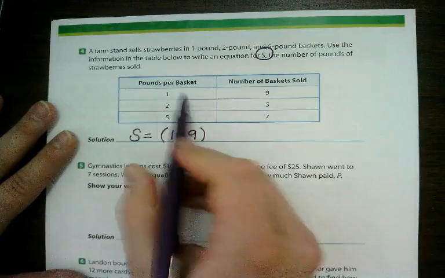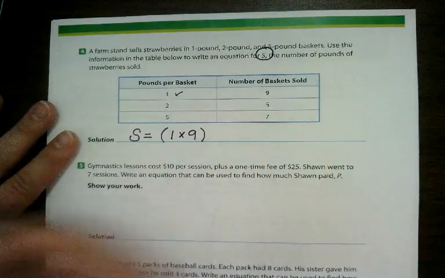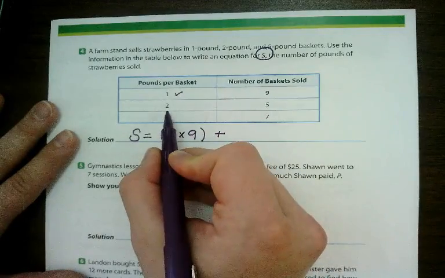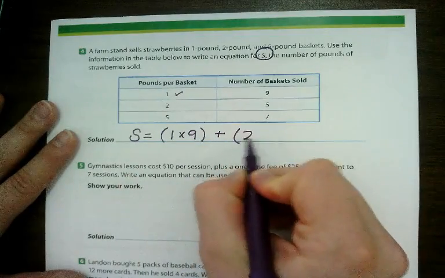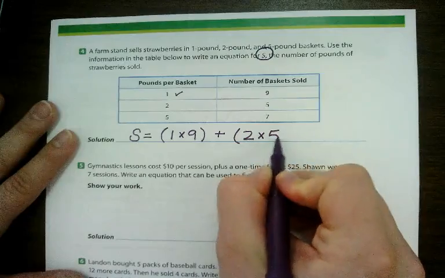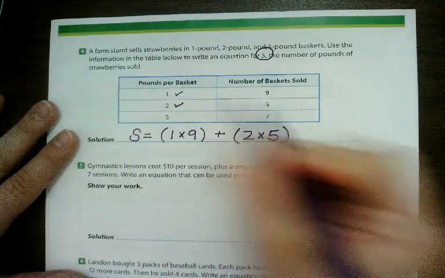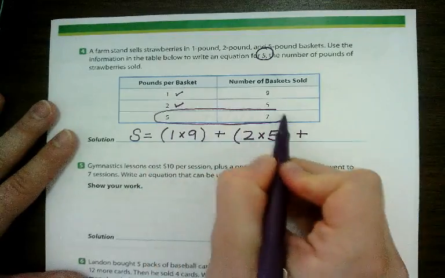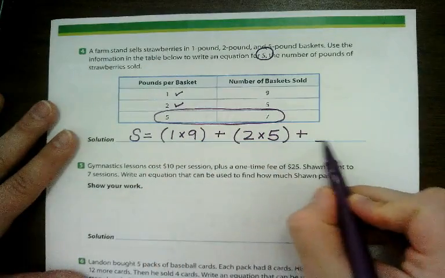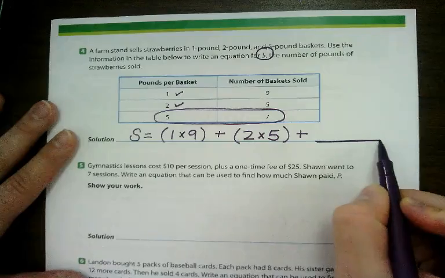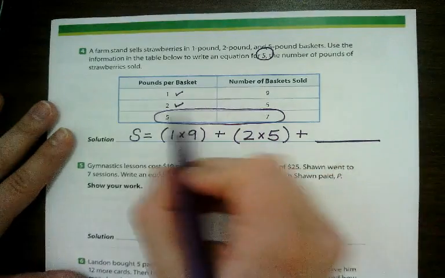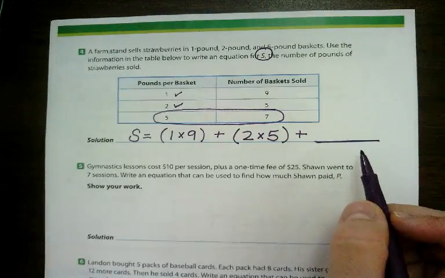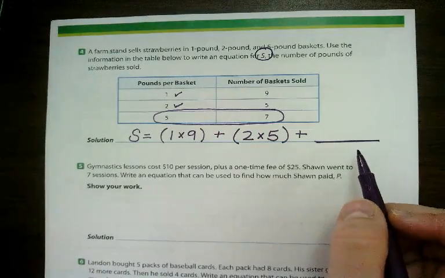That is the 1 pound basket. We are going to add the 5 2 pound baskets that were sold, so we're going to write 2 times 5. Good job. Then we're going to add the 7 5 pound baskets sold, so you are going to write that here. You don't need to write this line, but you need to write the numbers that show me how many baskets were sold of the 5 pound baskets.